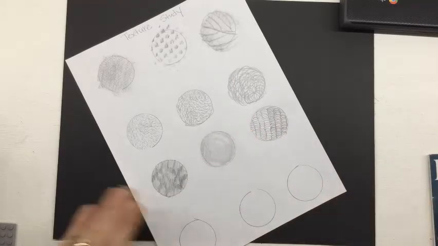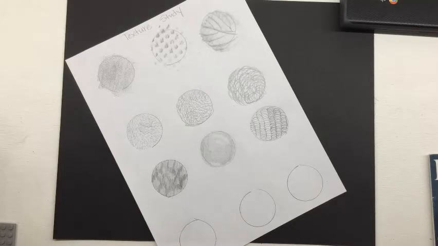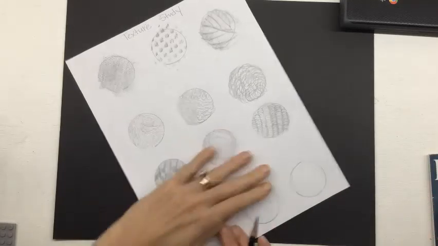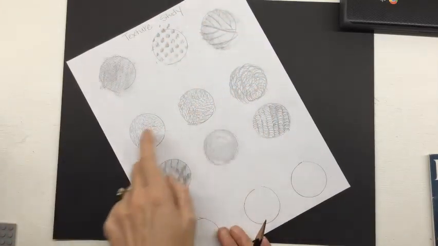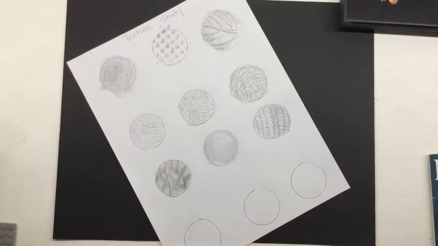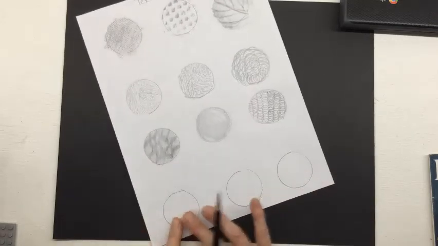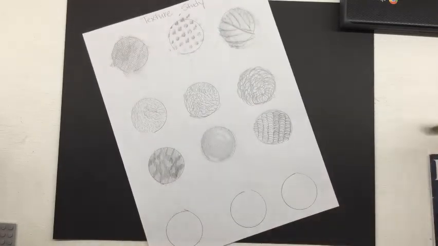All right, so these are all ways that we could draw or rub some texture, some implied texture. My paper still feels the same, but my eye reads these as the texture that they are. Okay, so for our last three circles, you get to go on a little walkabout in the space that you're in. There's three different ways that you can do this.